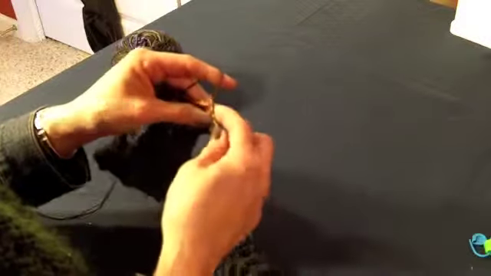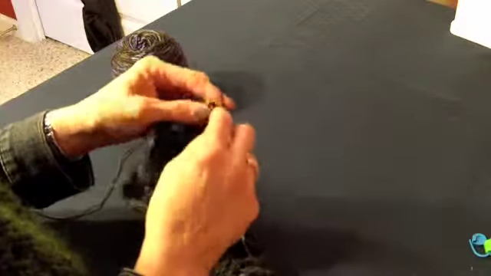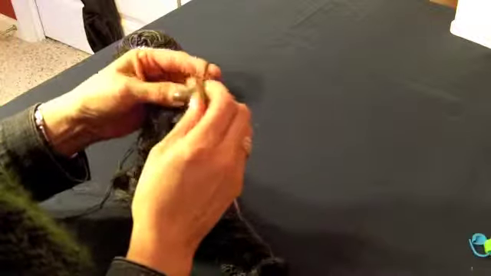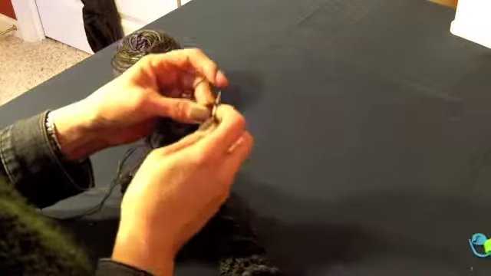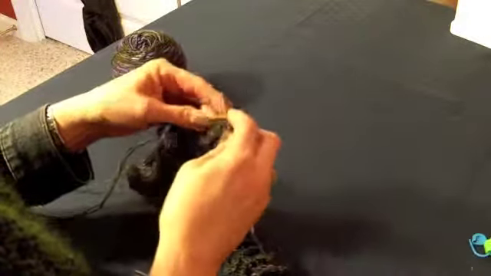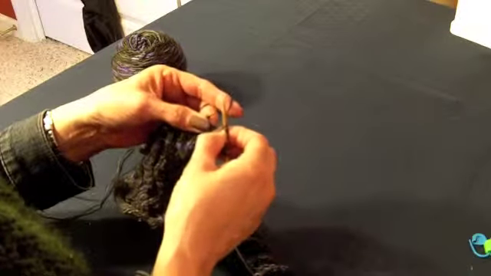All right, so now I'm still trying to do this SSK here. So SSK over in this row, 1, 2. Notice those are both solid stitches underneath.